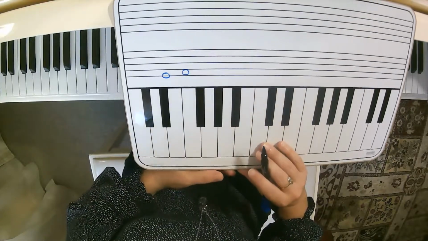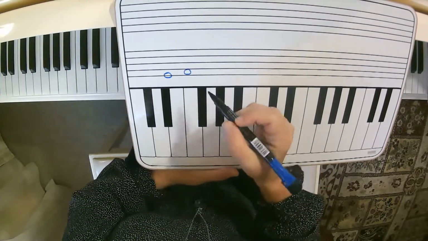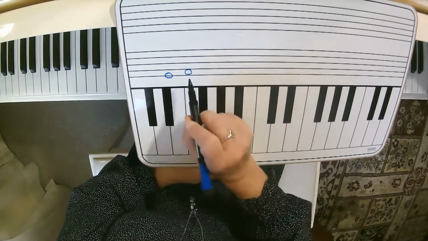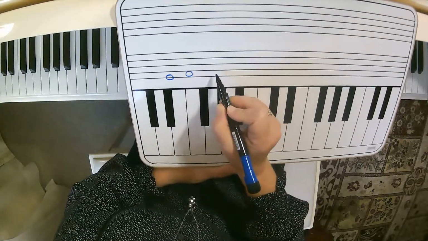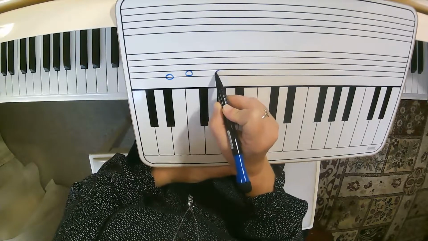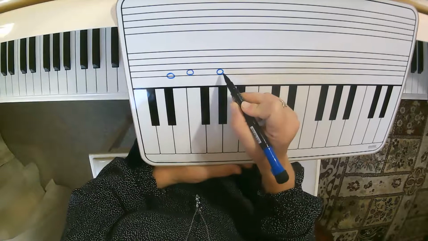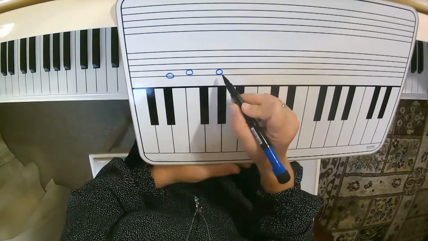The other notes that we would draw all involve adding a stem. So the stem is the line that comes off of the note head. We'll begin with a half note. So we'll start here on this space. And to create this as a half note, we need to add a stem.